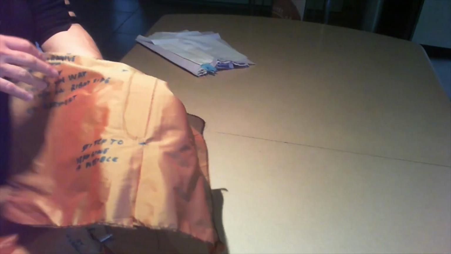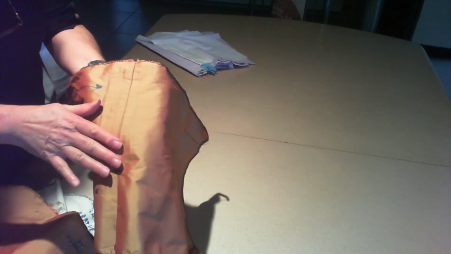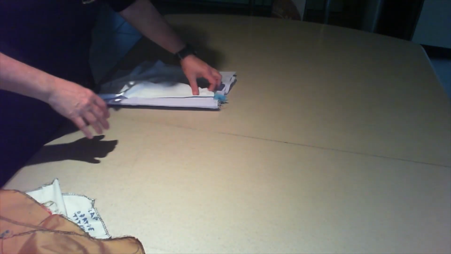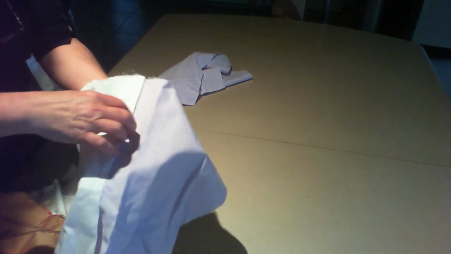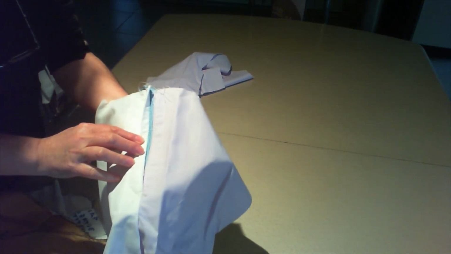Now you see how the front fly zipper sits really flat. There is a zipper in there, believe it or not. So here, and it's very well hidden.